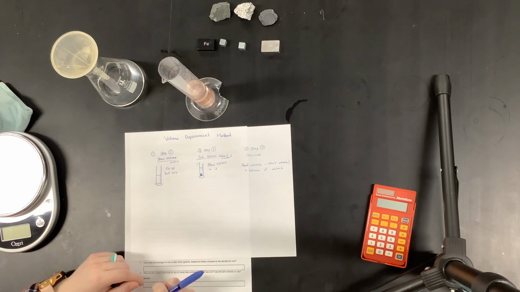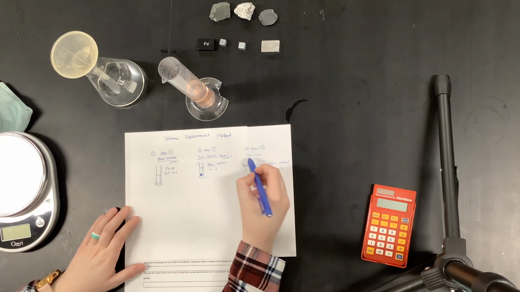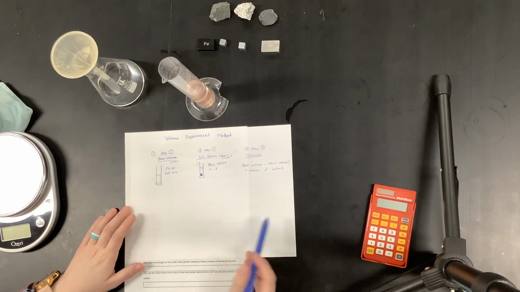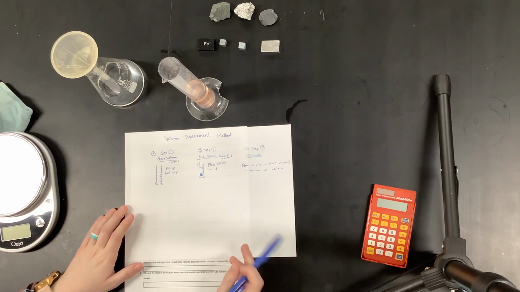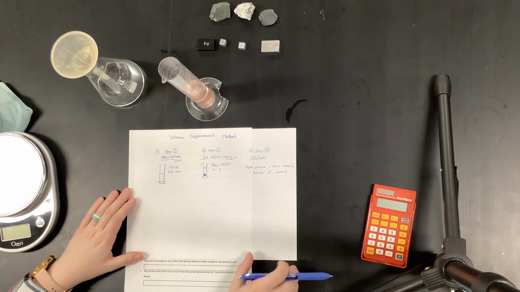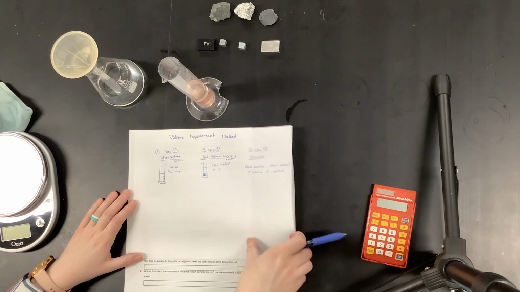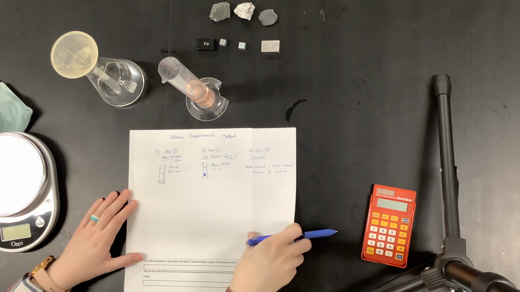That is the volume displacement method. So if you get a little lost as to what we're doing, you can refer back to this part of the video. We're simply using the displacement of water to help us calculate the volume.